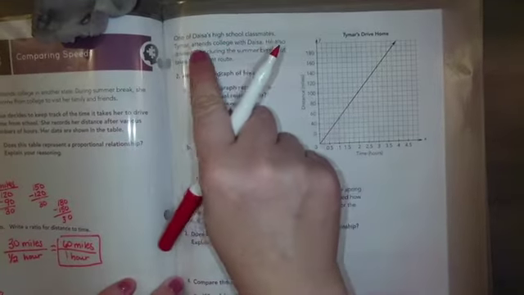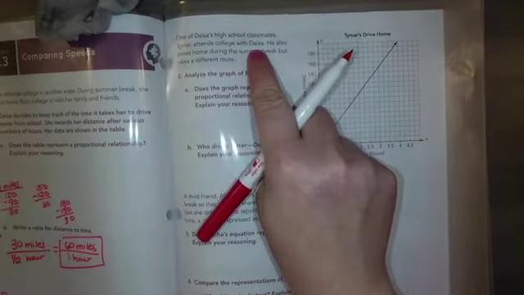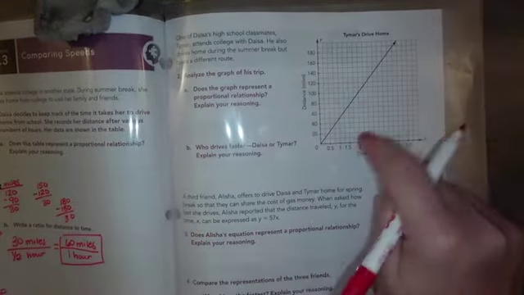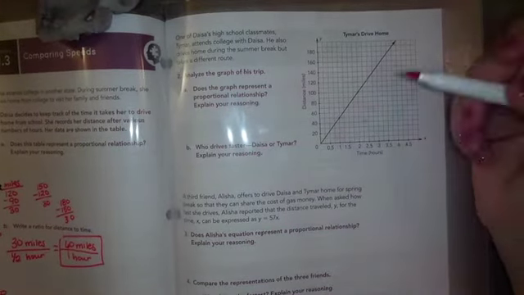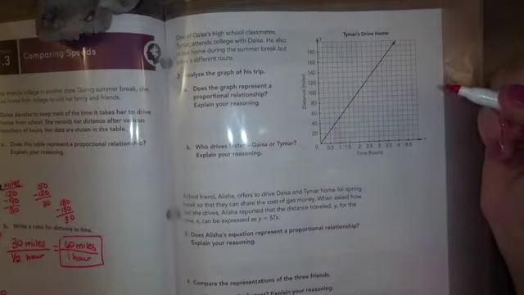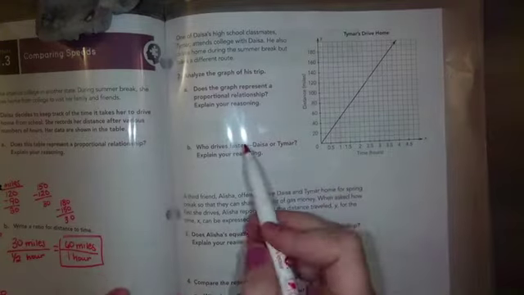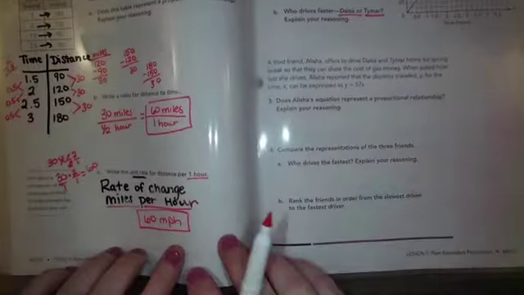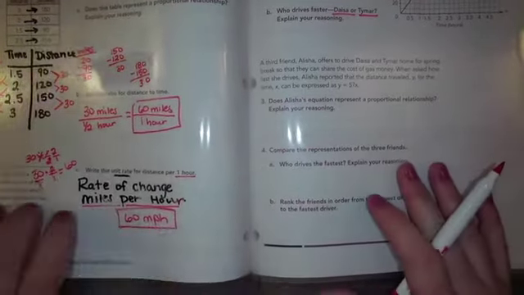Okay, now let's look at Tamar. So one of her high school classmates, Tamar, attends college with her. He also drove home for summer break, but takes a different route. So he went a different way, and he probably went at a different speed if he wasn't following her. So, who drives faster, Desa or Tamar? We want to know, and in order to do that, we need to know Tamar's miles per hour.